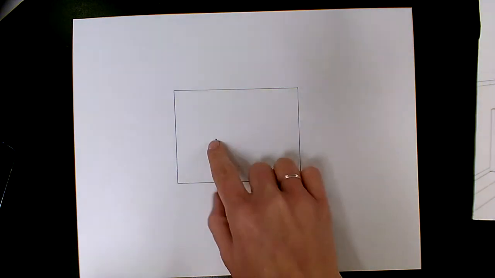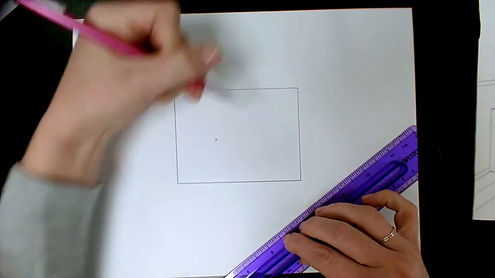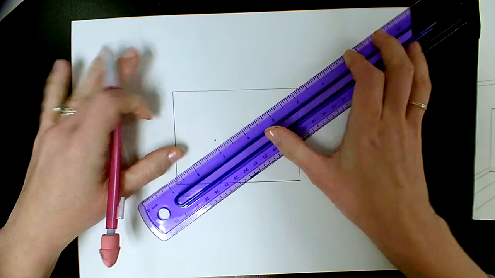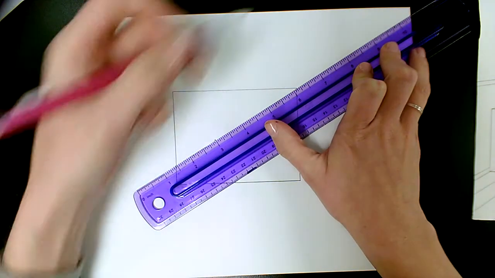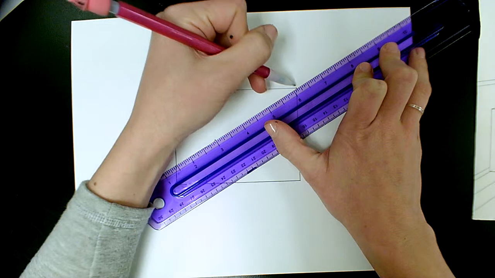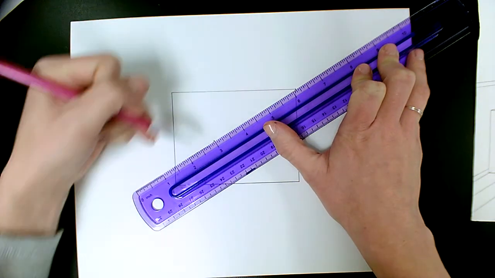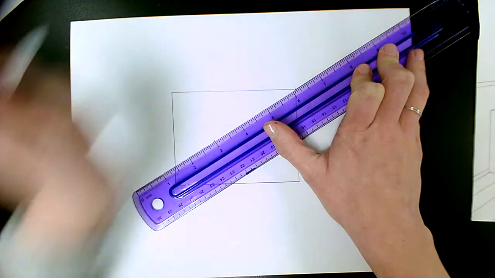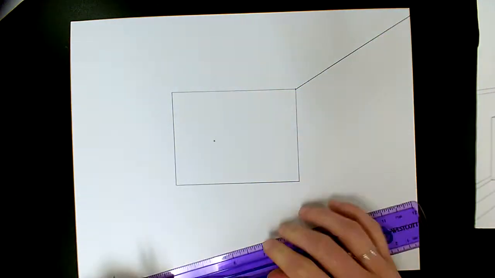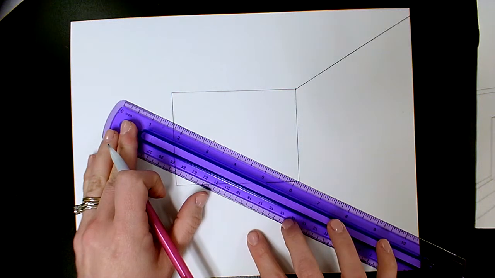Now, from that vanishing point, we're going to create the walls and the ceiling and floor. So I'm going to take the corners of my square and line them up with my vanishing point. Here to here. And from this corner, I'm going to draw my line outward and away from my vanishing point and take it all the way off the page. Like that.